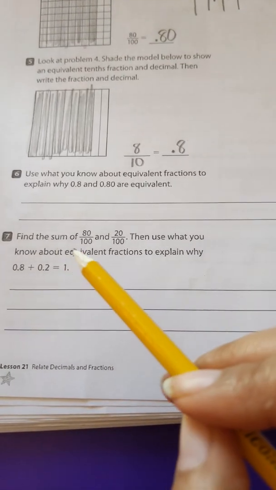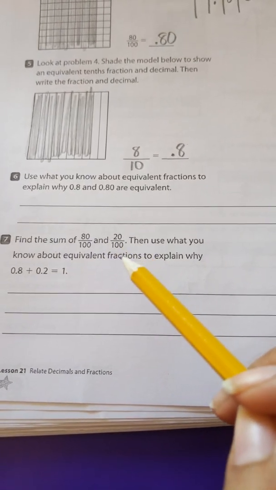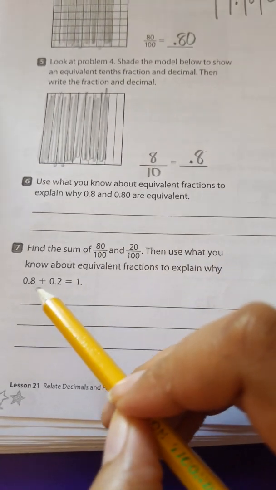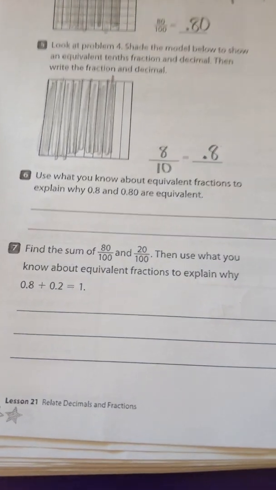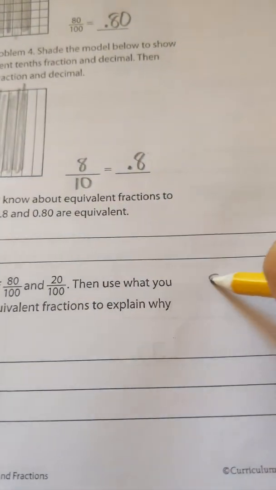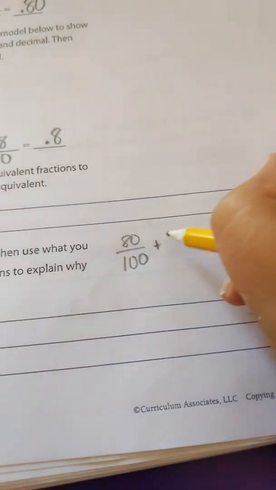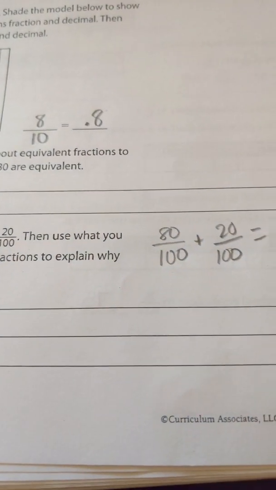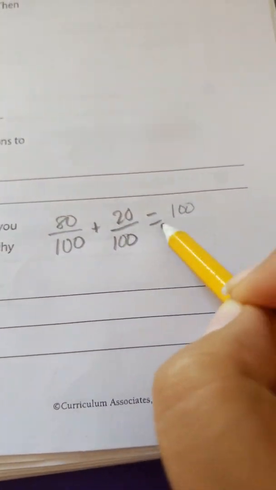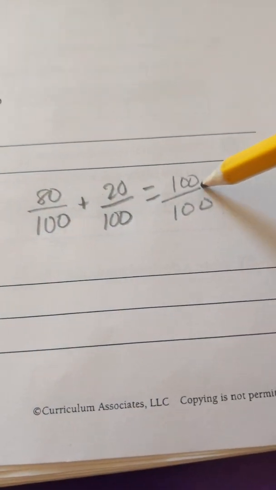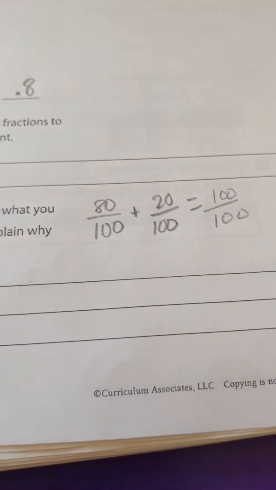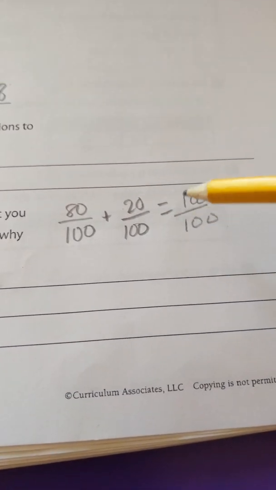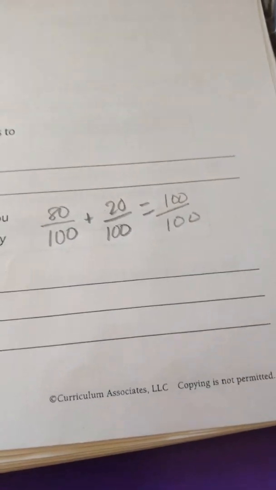All right, find the sum of 80 hundredths and 20 hundredths. Then use what you know about equivalent fractions to explain why 8/10 and 2/10 equal 1 whole. All right, so if we do 80 hundredths and 20 hundredths, remember you add the pieces, not the size, 100ths. Well, you know that any number over the same number is going to be 1 whole, right? So if I have 80 pieces and 20 pieces, then I put them all together, I'm going to have 100 pieces out of 100 total. That's the whole thing, 1 whole.